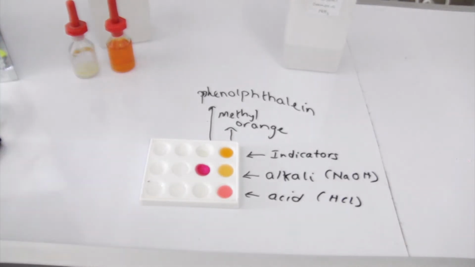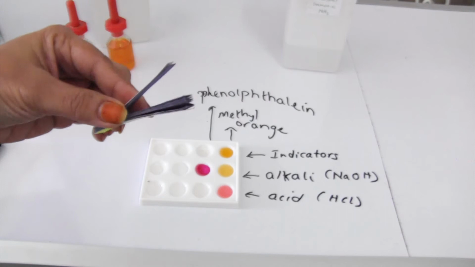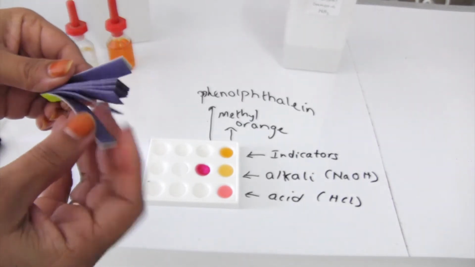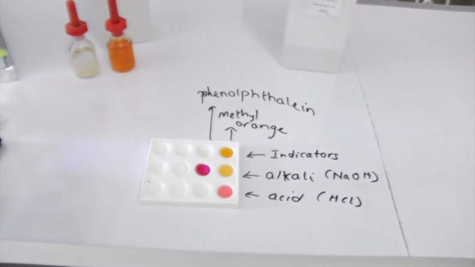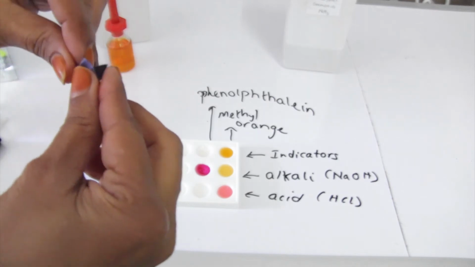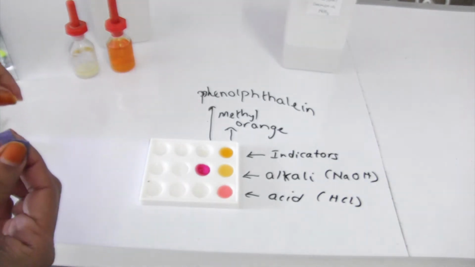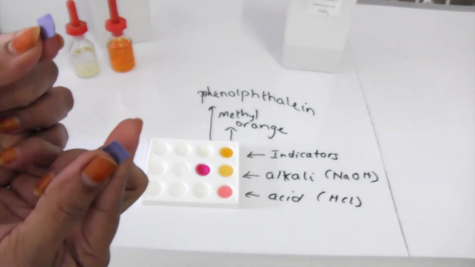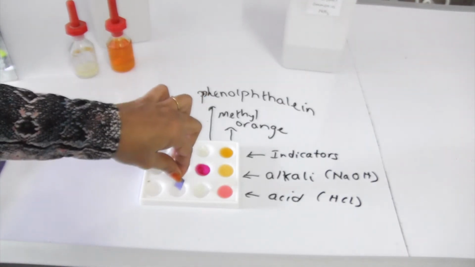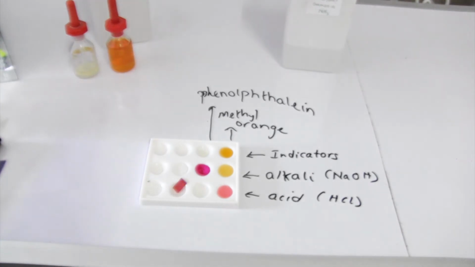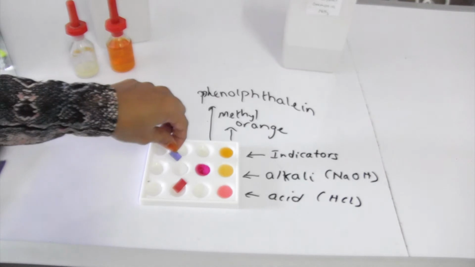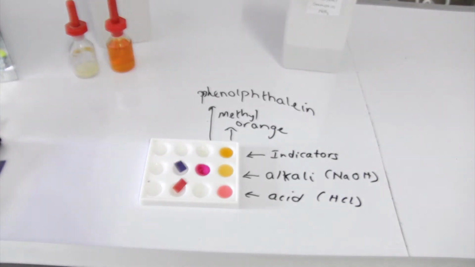Then the next one I'm going to use is blue litmus paper. I'm just going to tear off one of the pages and break it into two. I place both blue litmus papers, one in acid. It becomes red, and in the alkali it remains blue.